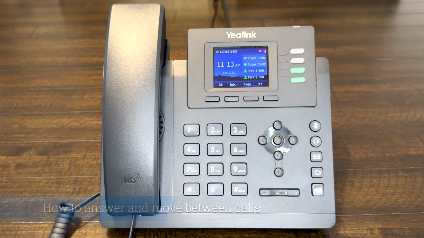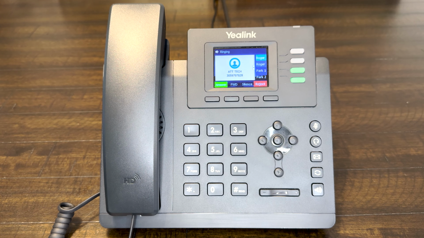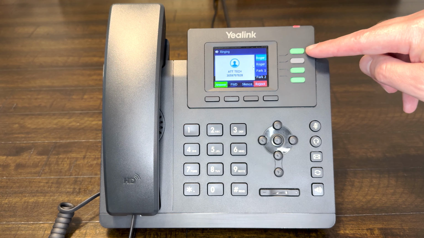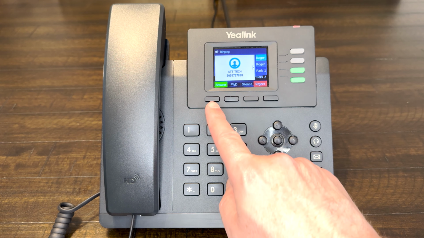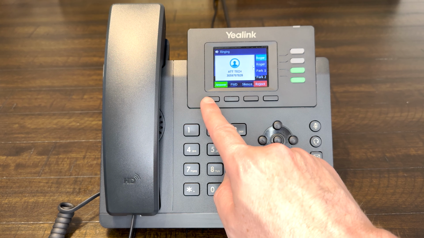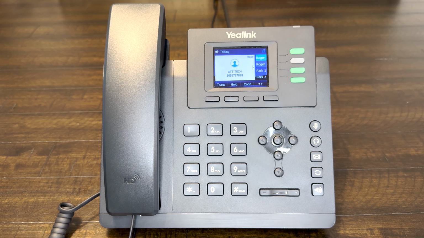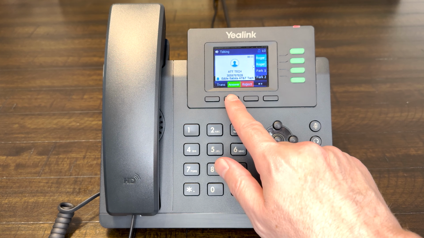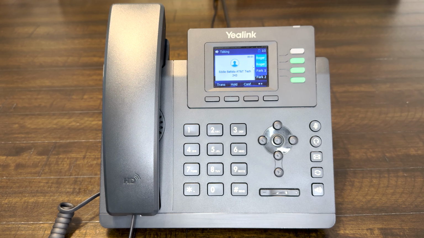How to answer and move between different calls. When you get a call, you can press the flashing button or hit the answer key. Then you have one call. Now, when you get a second call, you will see it flashing. You press the flashing button, or you can press the answer button, and now it automatically puts the first call on hold. And you can see it flashing on the top right.